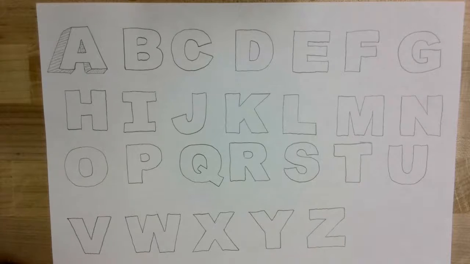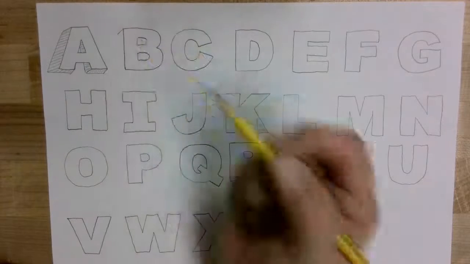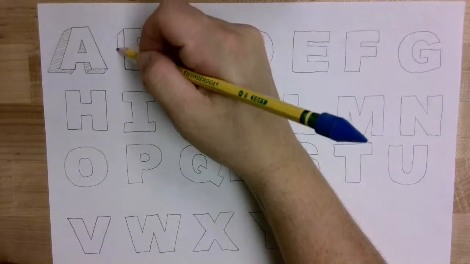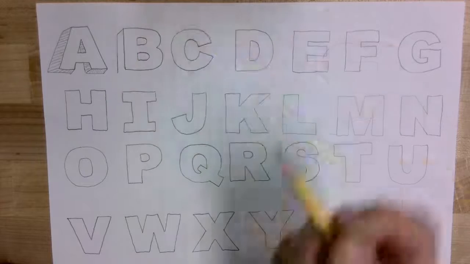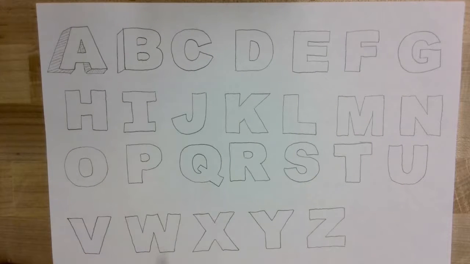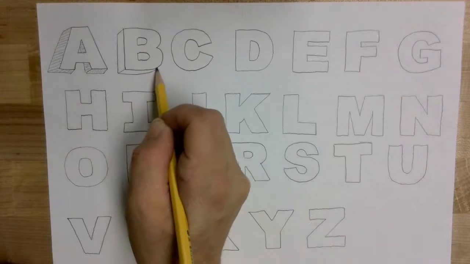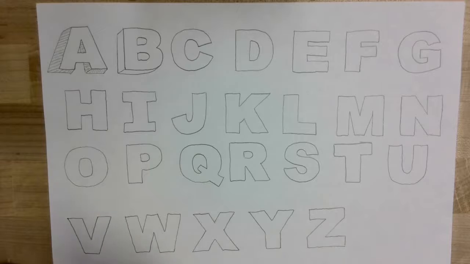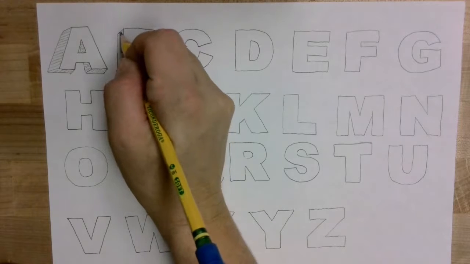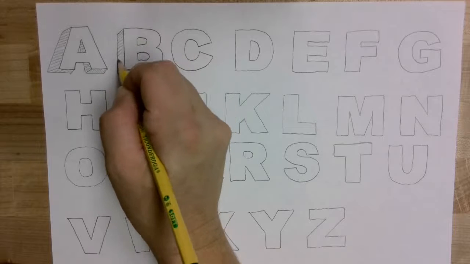Next is going to be the letter B. So on this one, we're going to do the same thing, just a slanted line back. Another line that comes down parallel with the letter B. We're going to connect this to the corner. And then this time our B is going to round over to the edge. We'll add a little bit of lines in there for some shadow.